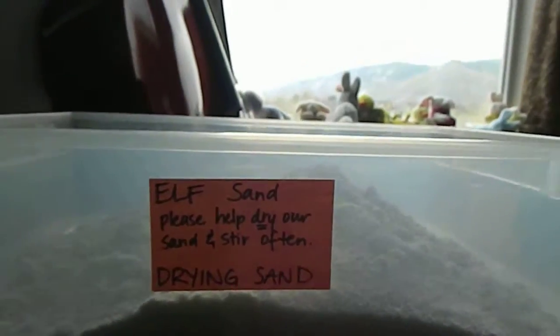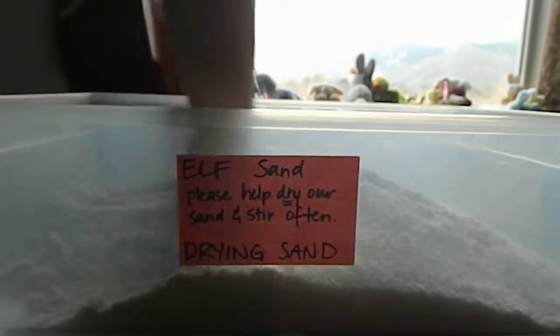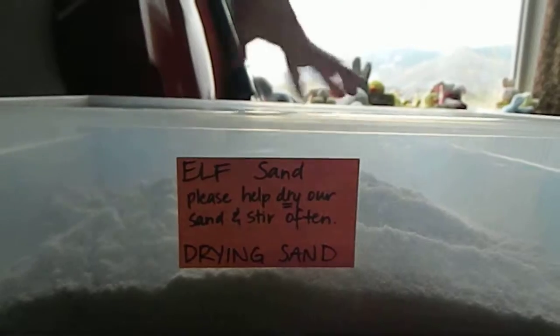We also have this drying sand bin. Even if you're not using the center, please stir the sand to help it dry quicker because it's wet and we need it dry for center 1.